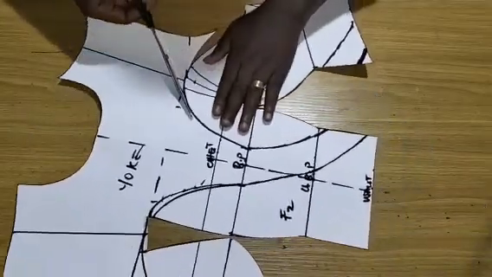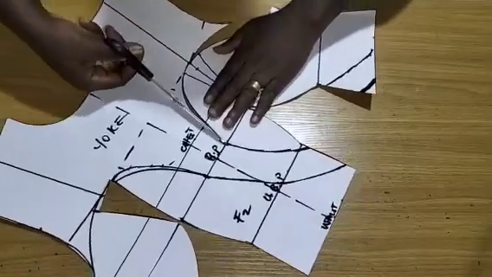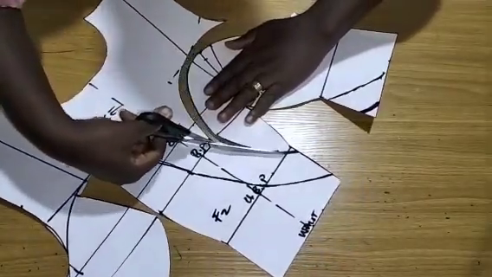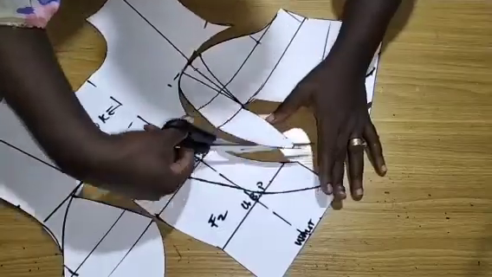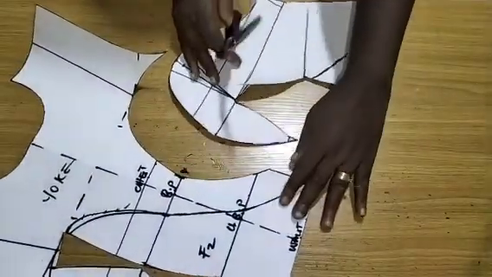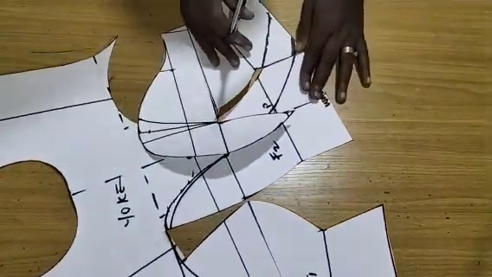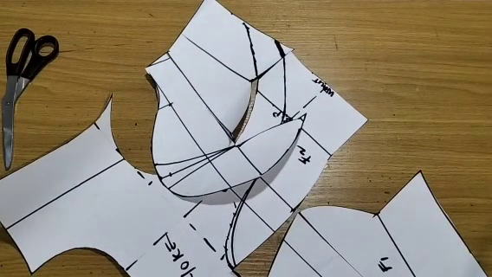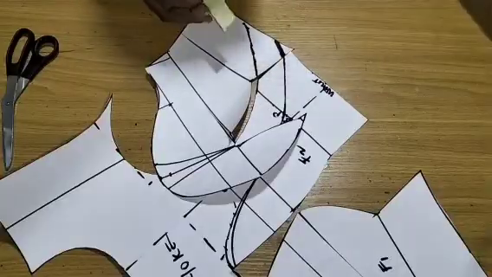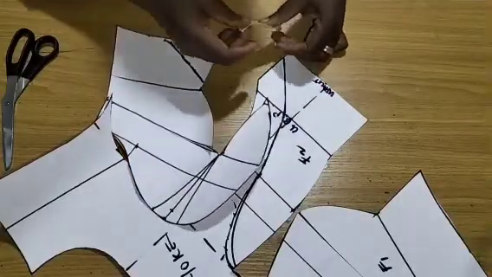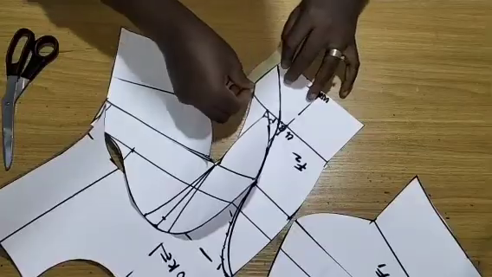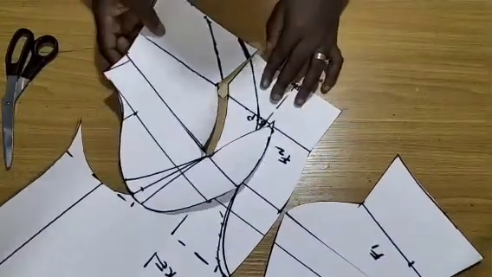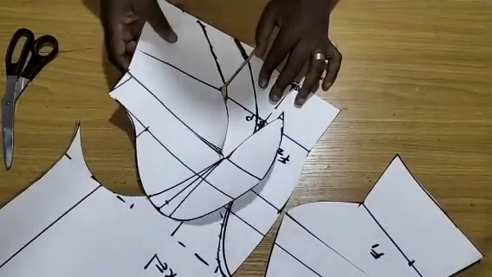In cutting out this yoke, it is actually a continuous yoke. By the time I get here, I'll cut the bustier out. Can you see? Then note that we are going to join this. I'm going to bring my seal tape and join that yoke so that I will have the yoke continuous. I just put my seal tape below like this. I'll bring this like this.